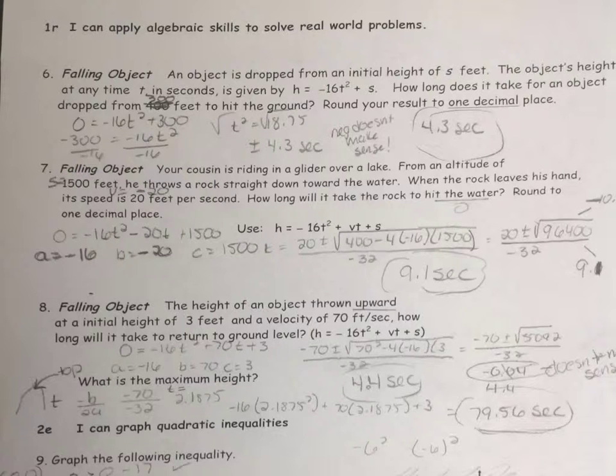So I subtracted 300, I divided by negative 16, and I took the square root of both. The square root of 18.75 is approximately a positive 4.3 and a negative, but the negative doesn't make sense. So we're just taking the positive answer here.